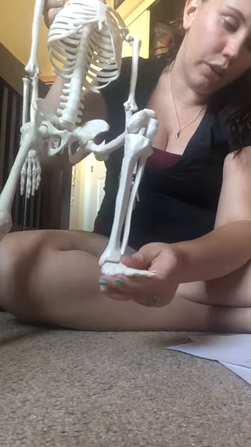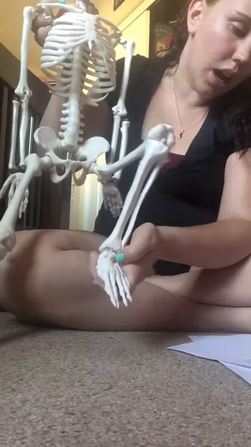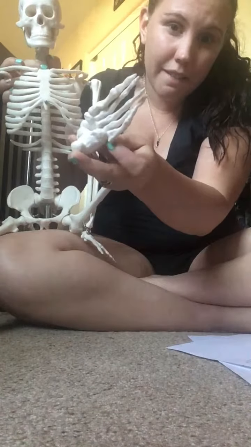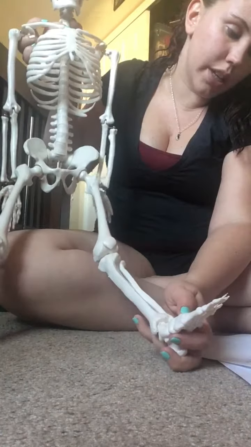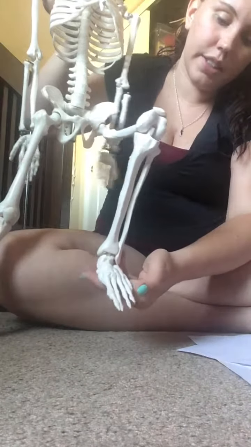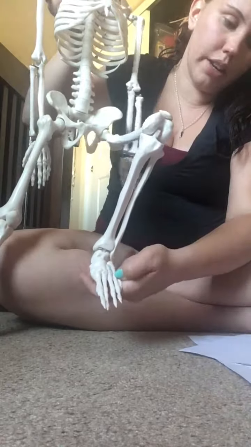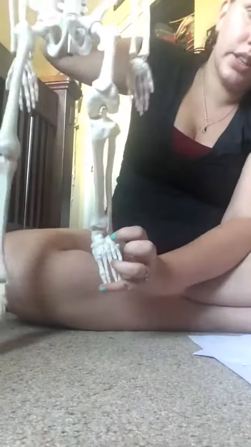The phalanges, which are our toes. Our medial cuneiform, which is right here. Our cuboid, which is the pinky side right here. That part right there. Our intermediate cuneiform, which is right after the metatarsal, right here. The metatarsal, which is right in here, because these are our toes, so our metatarsal right in here, and the talus, which is the part of the foot that is right there.